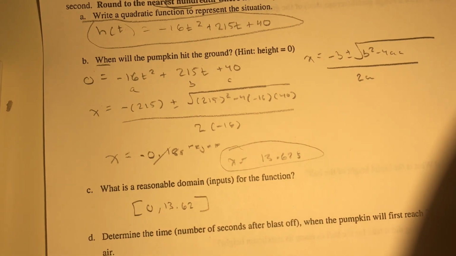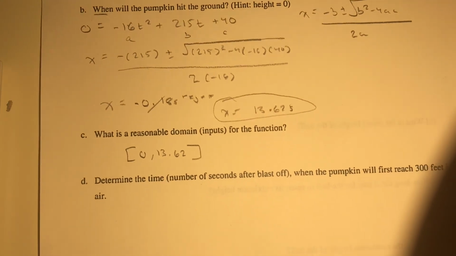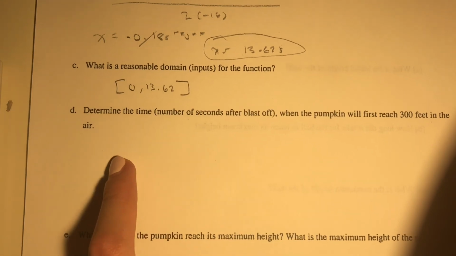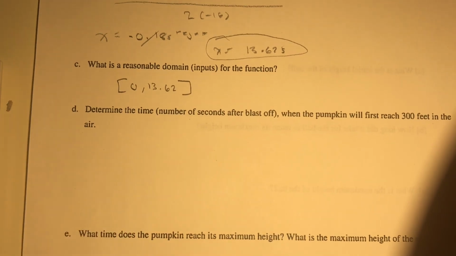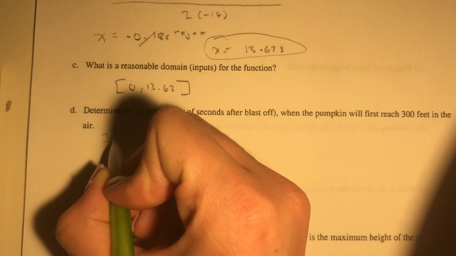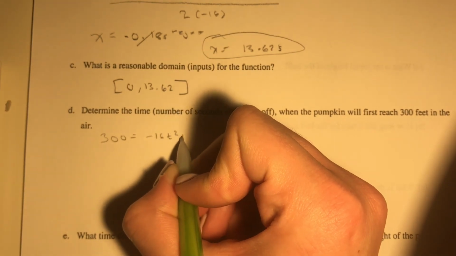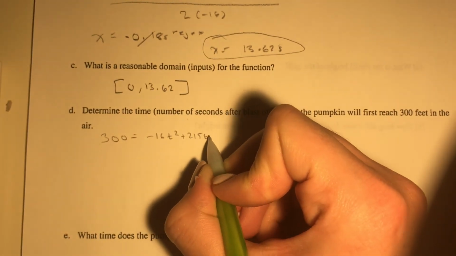So determine the time, the number of seconds after blast off, when the pumpkin will reach 300 feet in the air. Okay, so we're talking about height. We're going to do 300 equals negative 16t squared plus 215t plus 40.